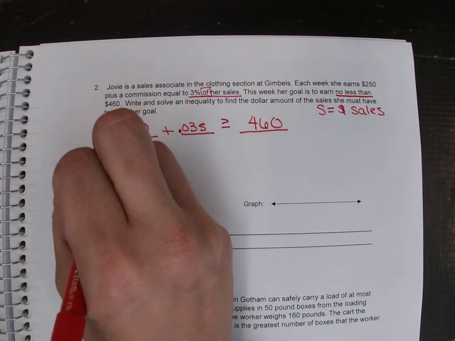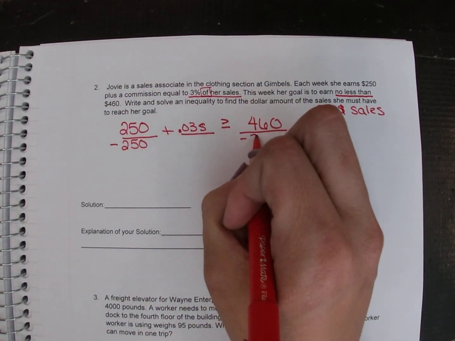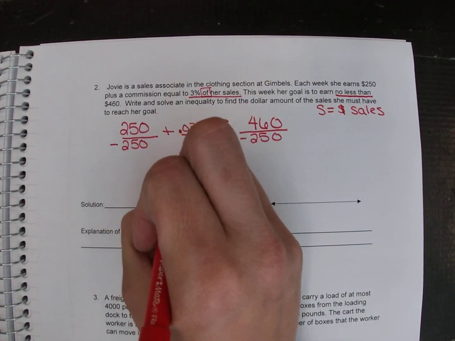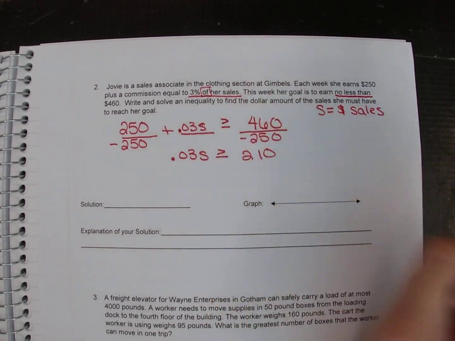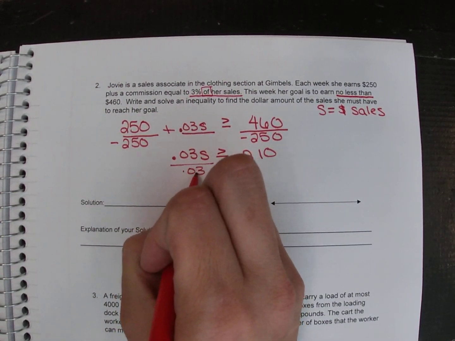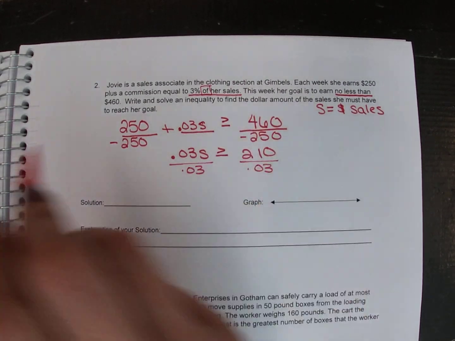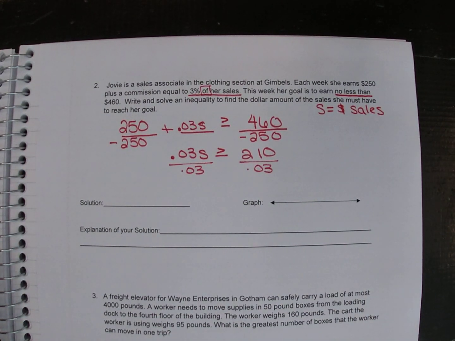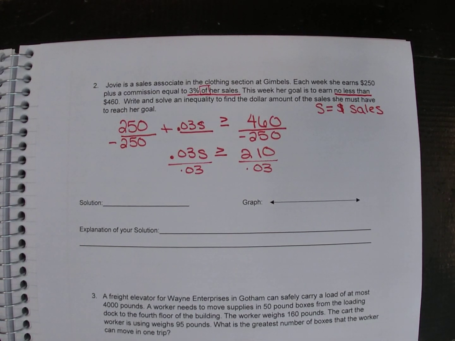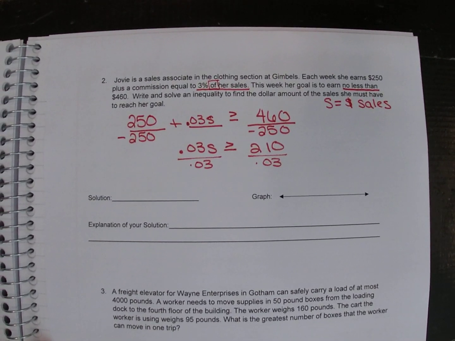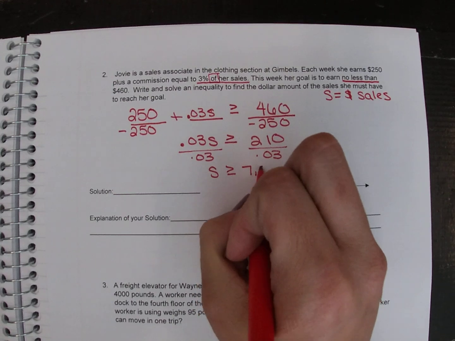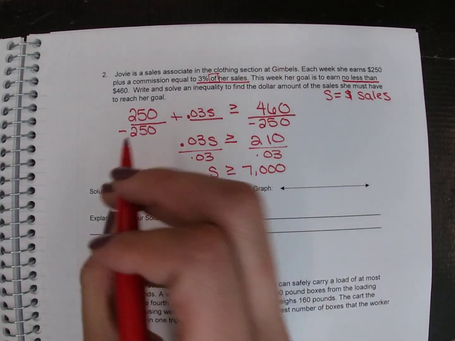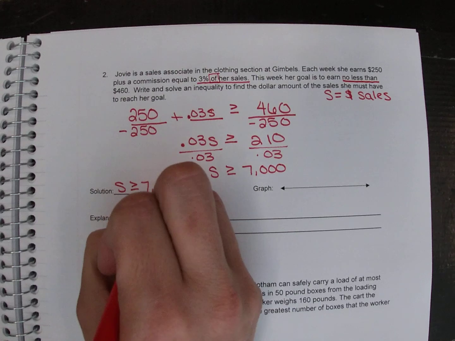So we'll undo a positive 250 with a negative 250. That gives $210. Undo multiplication with division. Again, the solving at this point shouldn't be the most challenging part. That should be something we're more comfortable with. When we solve this, S is greater than or equal to 7,000. So our solution here is S is greater than or equal to 7,000.